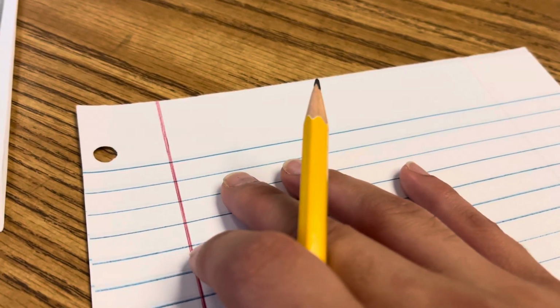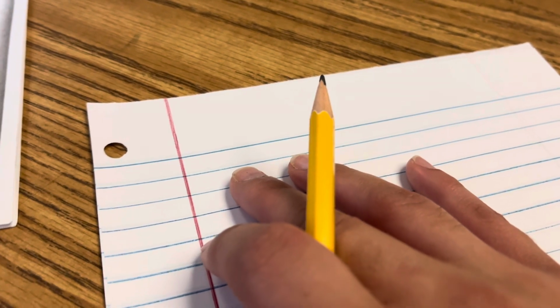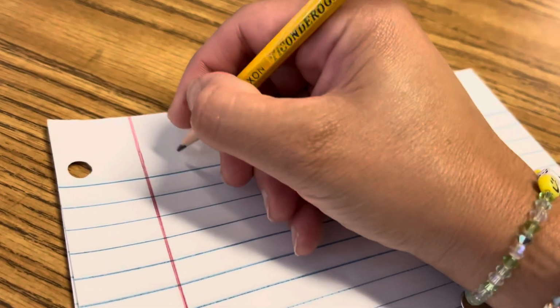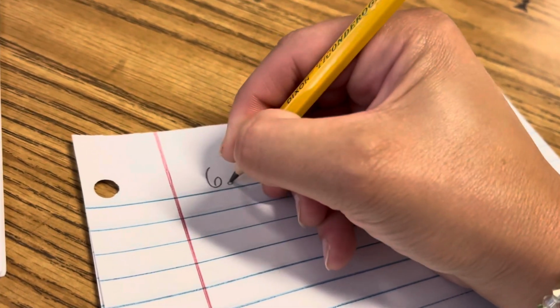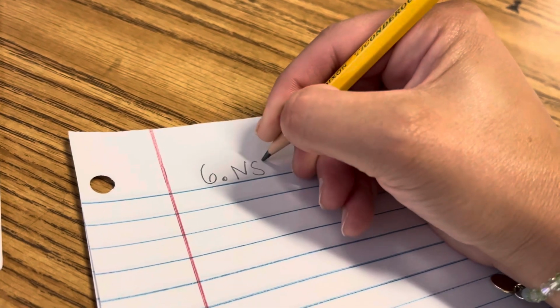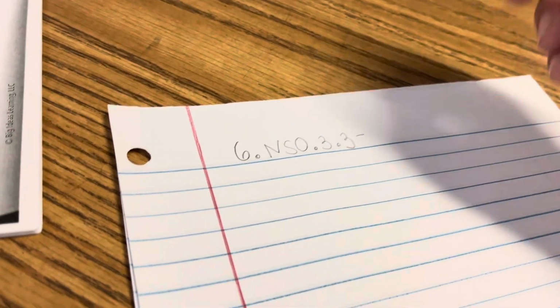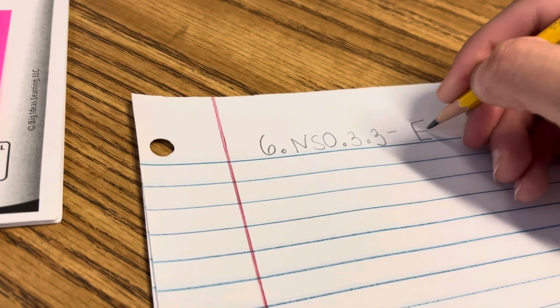In your math notebook, I'm not going to use my math notebook, I just have blank paper, but I want you to keep it in your math notebook. That way, if you need to go back and look at it, you know where to find your information. Will you give me a heading that says 6.NSO.3.3, and then I'm going to put exponents.